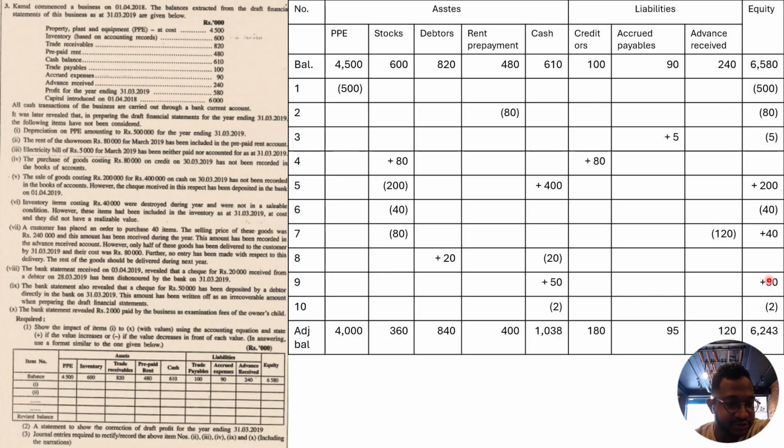And the journal entries required to rectify records of the above second, third, fourth, ninth, and tenth, including the narration as well. So second transaction, electricity bill 5,000 has neither been paid nor accounted. The double entry for that is electricity debit, accrued electricity credit. Third one, the purchase of goods costing 80,000 on credit. So the double entry of that is purchases debit and creditors credit.